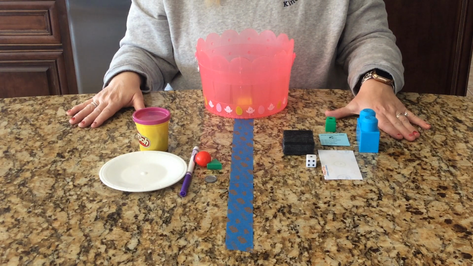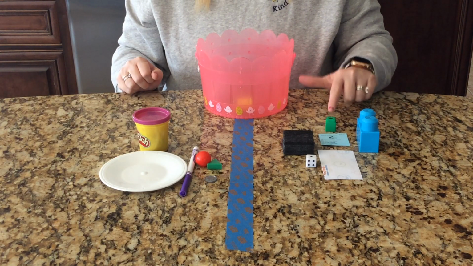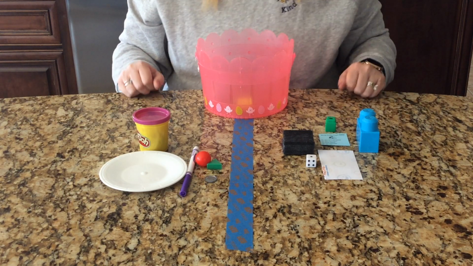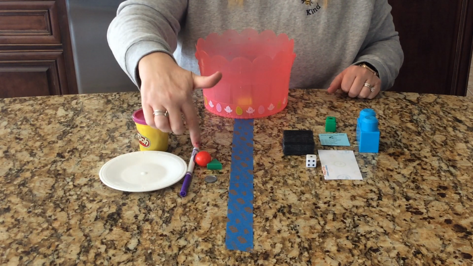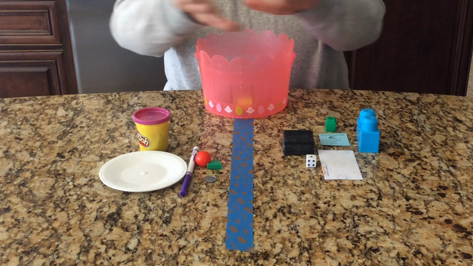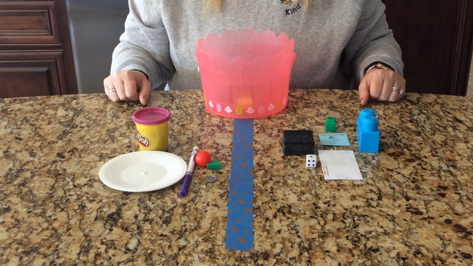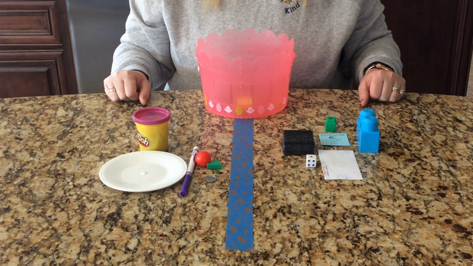Let's count and see how many items we have on both sides. On the square and rectangle side, 2D and 3D, we have 1, 2, 3, 4, 5, 6 items. On the other side, we have 1, 2, 3, 4, 5, 6 items. We've split it into an exact tie for today.